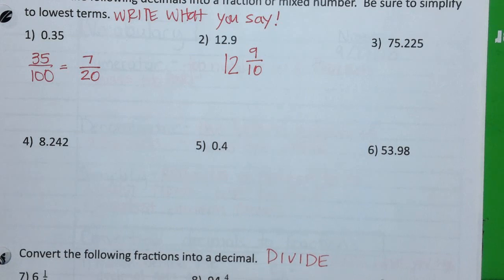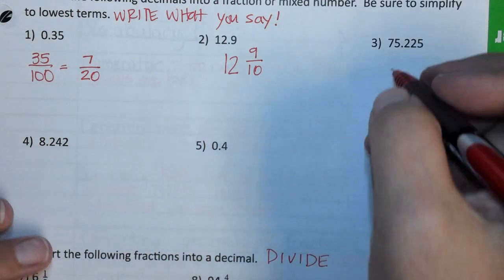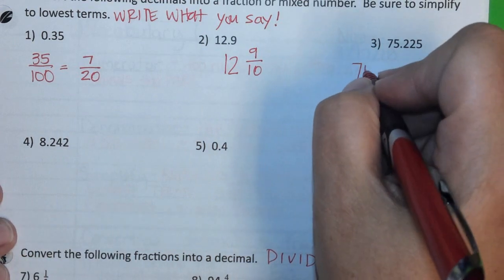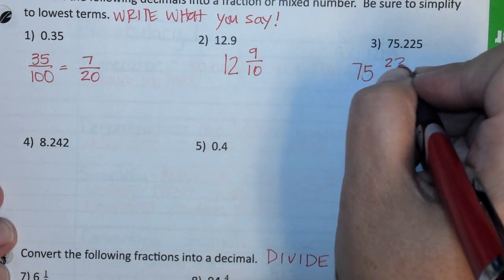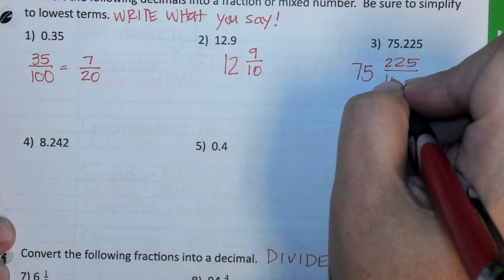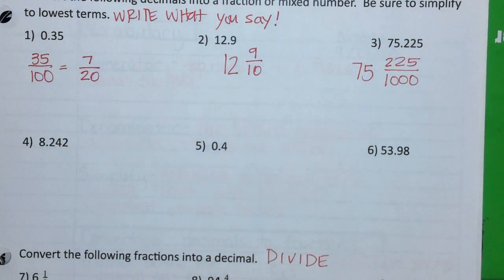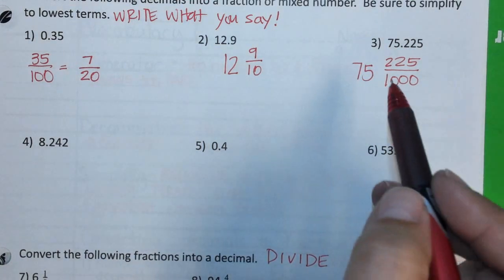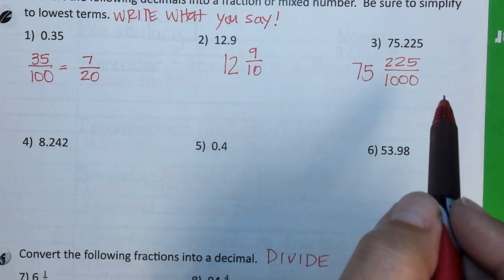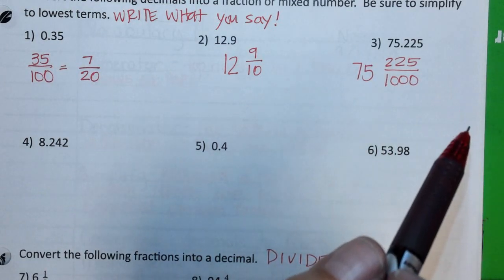Okay, somebody read number 3. Read that one for me, Hannah. 75 and 225,000. You got it. So my whole number, 225 over 1,000. Yes. 25. Yes, 25 is my greatest common factor between the two. And guys, whenever you see numbers like this, you can always jump. Think money. Okay? I know you guys know money.